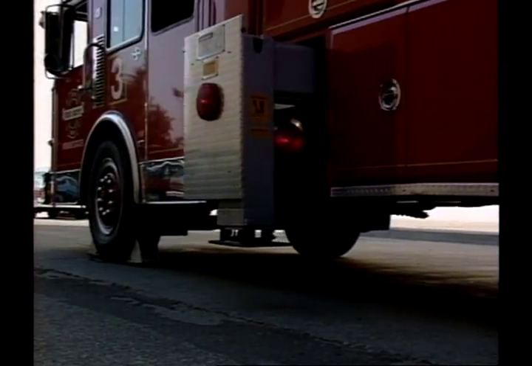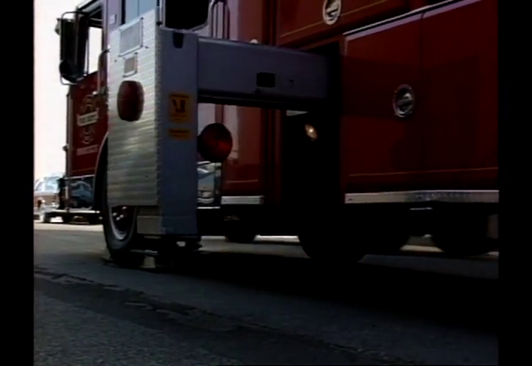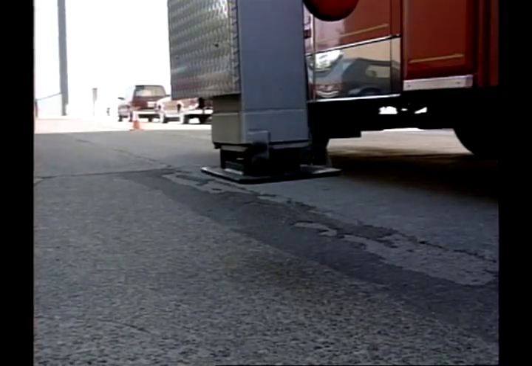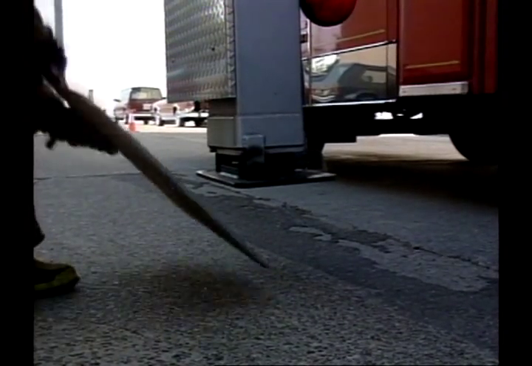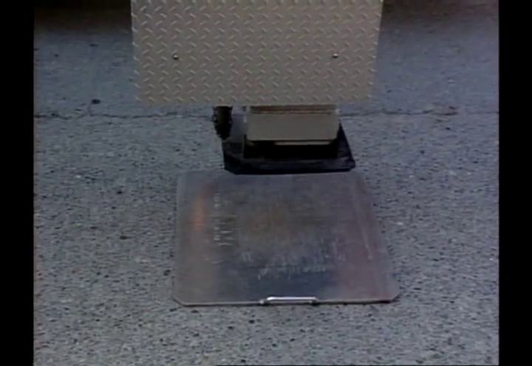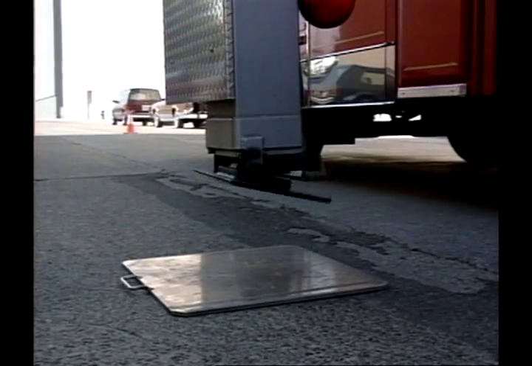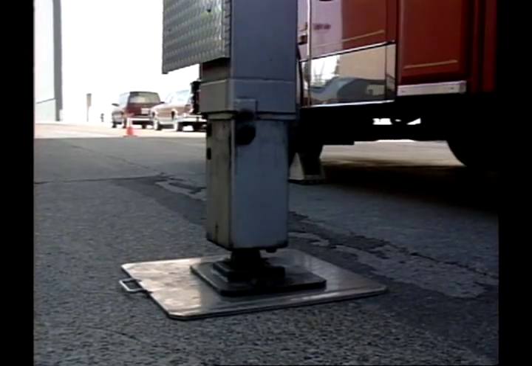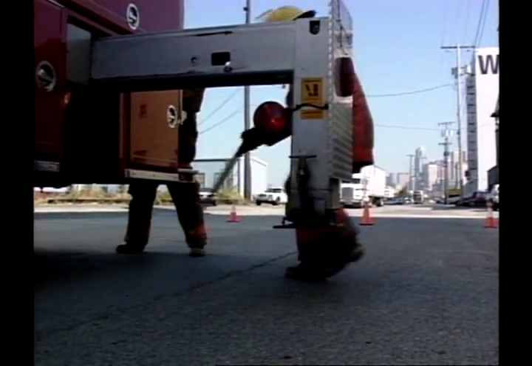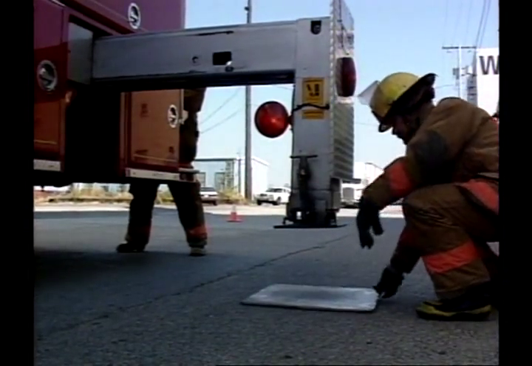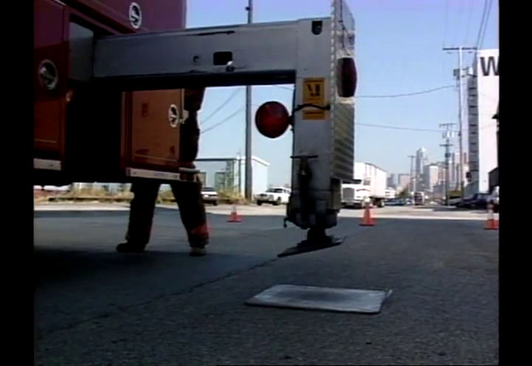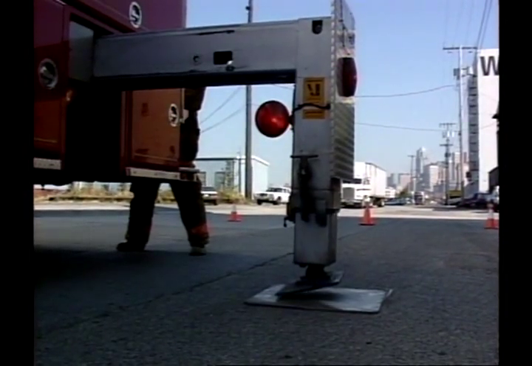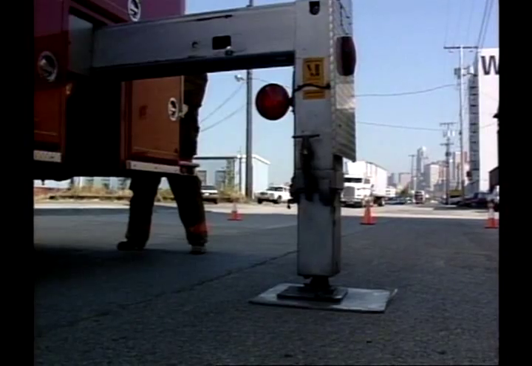When operating this type of stabilizer, first extend the parallel arm to its maximum travel distance. Once the parallel arms are extended, place the foot plates beneath the stabilizing jacks. Though some manufacturers do not specify that foot plates are needed on level ground, it is recommended that stabilizers be used every time the aerial device is raised from its bed. Now, lower the stabilizing jacks onto the foot plates.